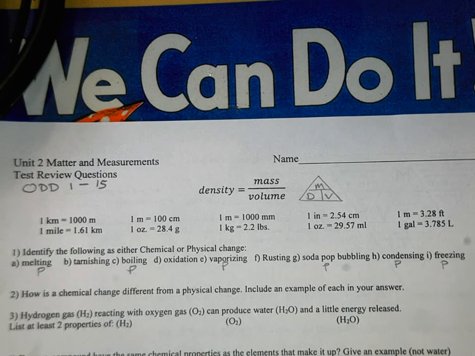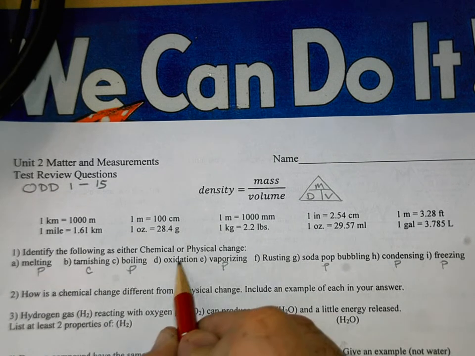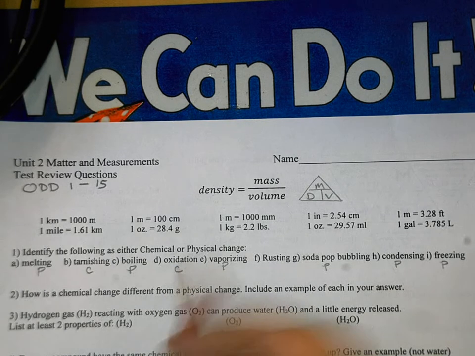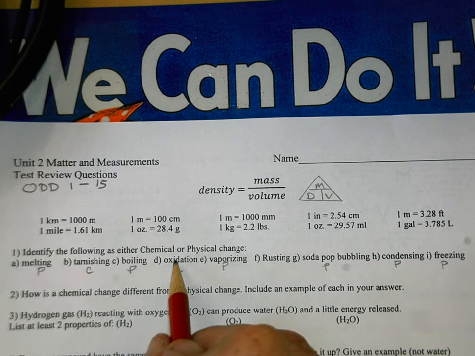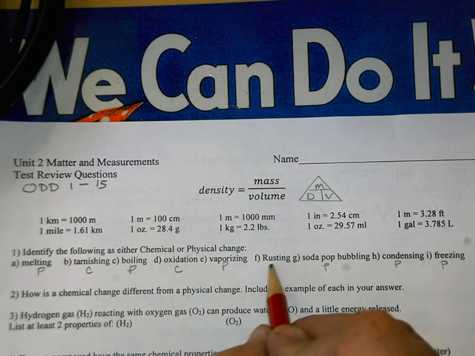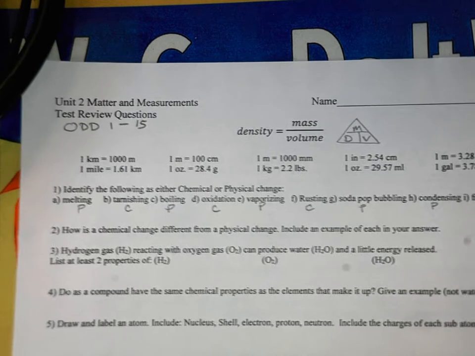Now, tarnishing is usually like when silver rusts, when silver oxidizes. That is a chemical change. Oxidation always is a chemical change. It means you're adding oxygen to it and it's changing it. Rusting is when iron and oxygen mix, making iron oxide. Rusting, we just talked about it. That's definitely a chemical change. So there we go.